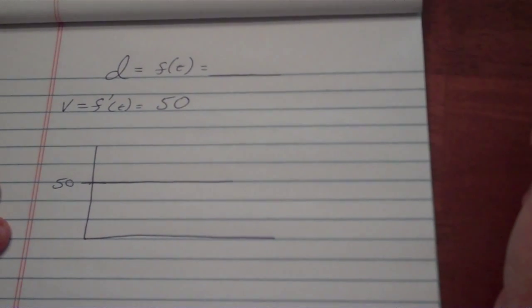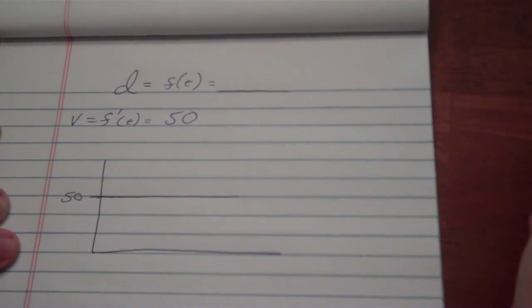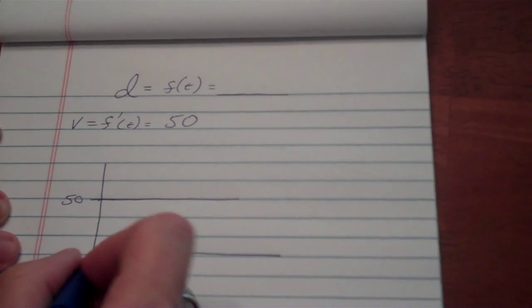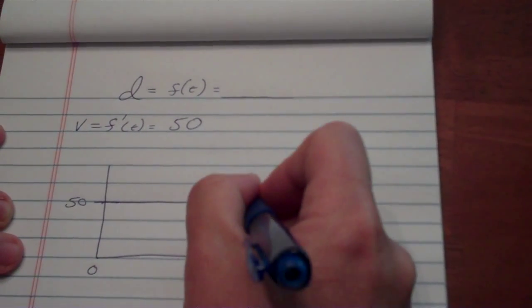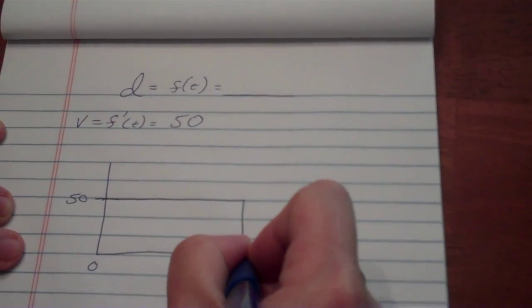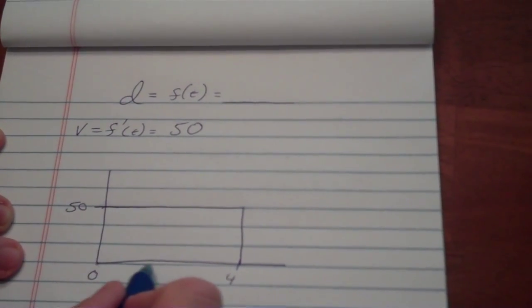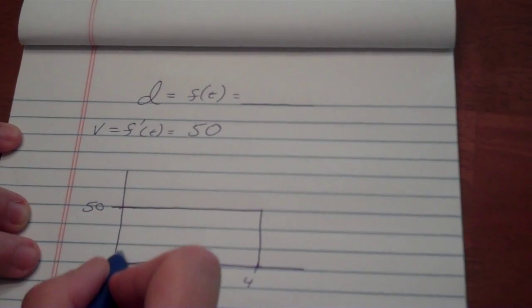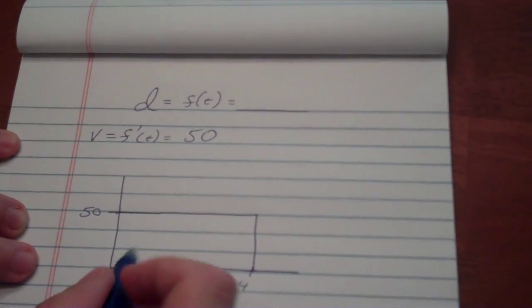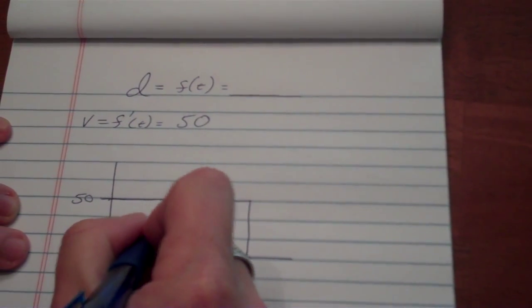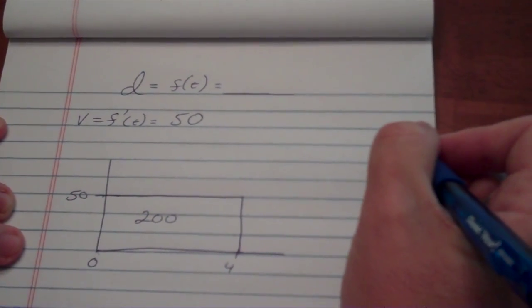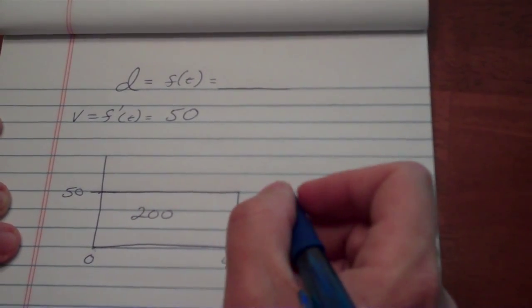If I wanted you to find how far that car had moved in the first 4 seconds, what would you do? From 0 to 4, graphically speaking, in 4 seconds, at 50 miles an hour, or 50 feet per second, the area underneath this curve would be equal to 200. Now think about the units on this as well.